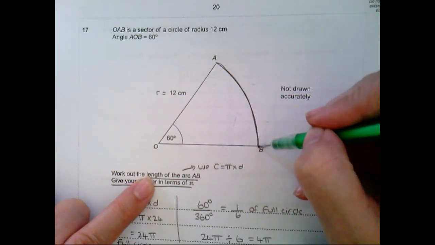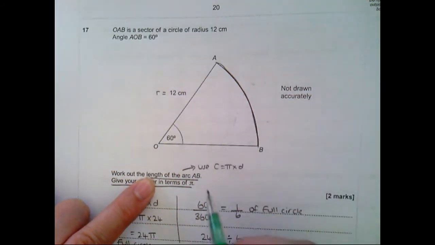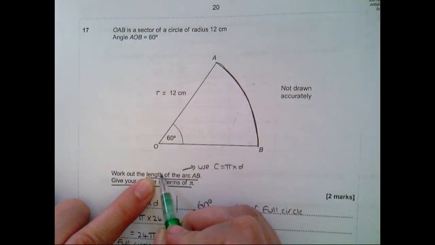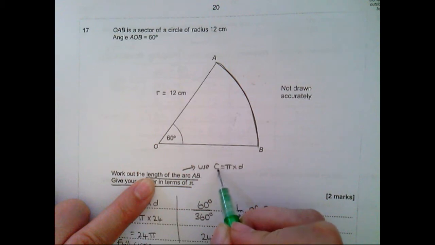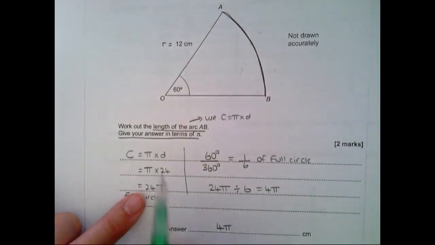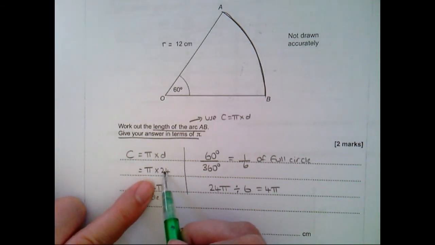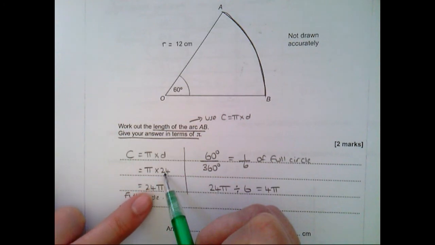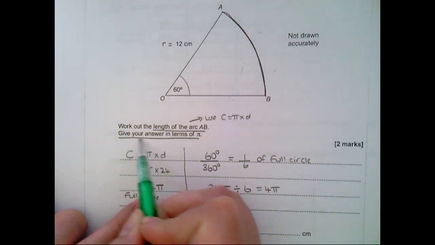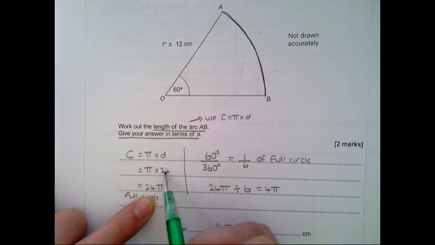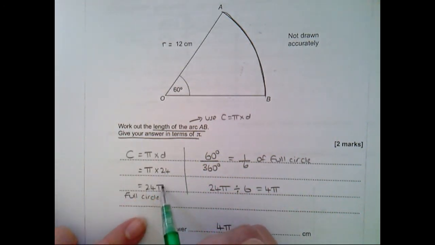So if you're working out the length of the arc, you would use the formula for the circumference, because the length is a bit of the perimeter and the perimeter of the circle is the circumference. So C equals pi times D. So you would do pi times 24, because if the radius is 12, the diameter would be double that, so it would be 24. And it said give your answer in terms of pi because you don't have a calculator. So pi times 24 you just write as 24 pi for the full circle.